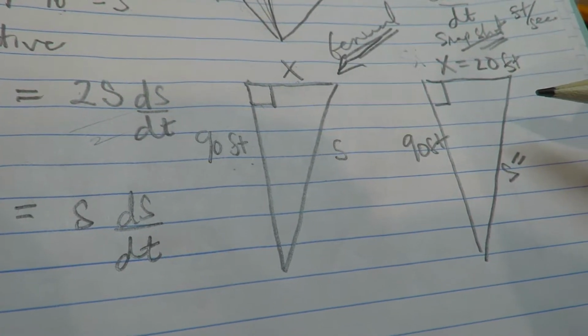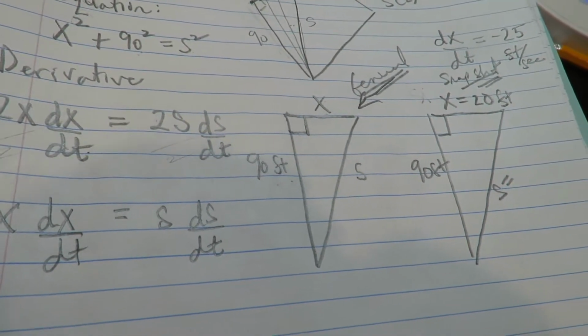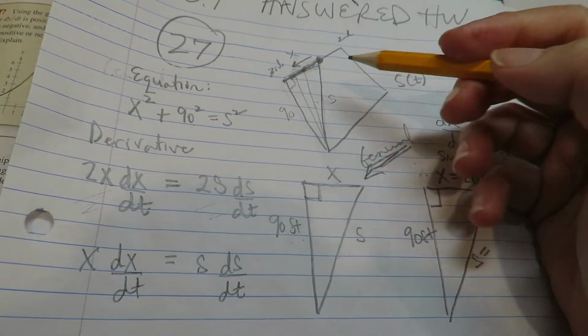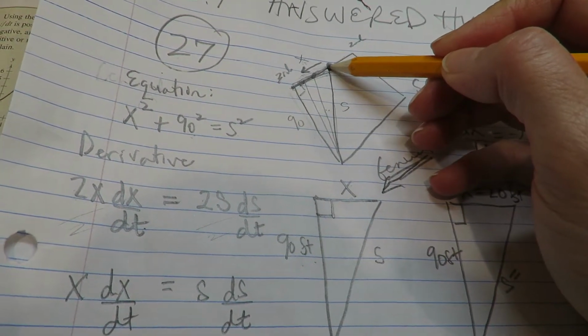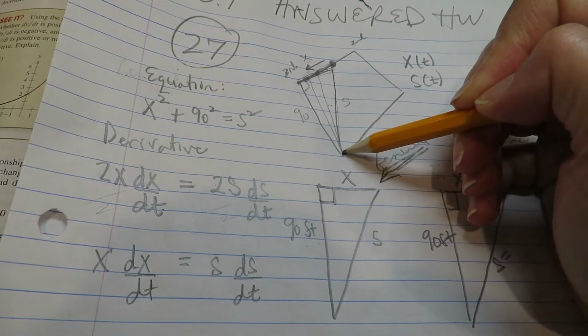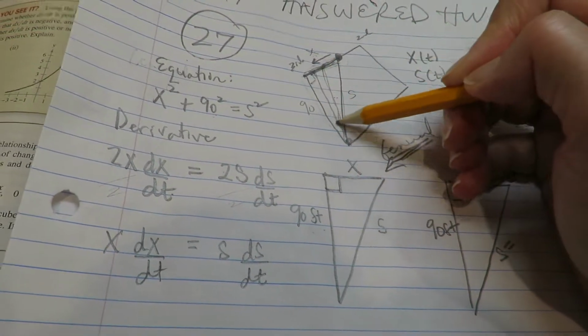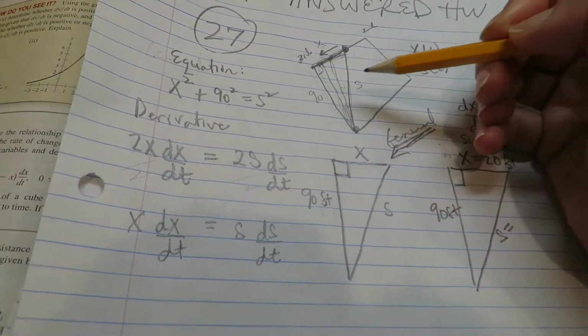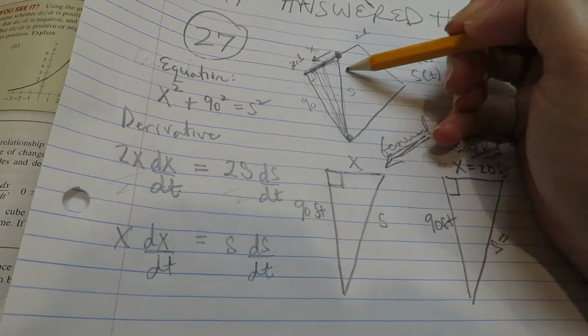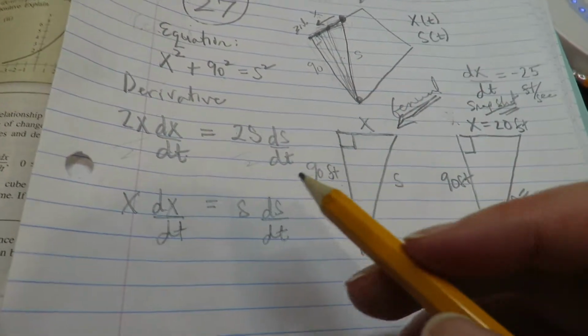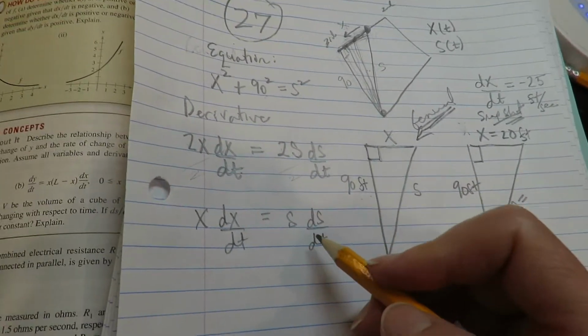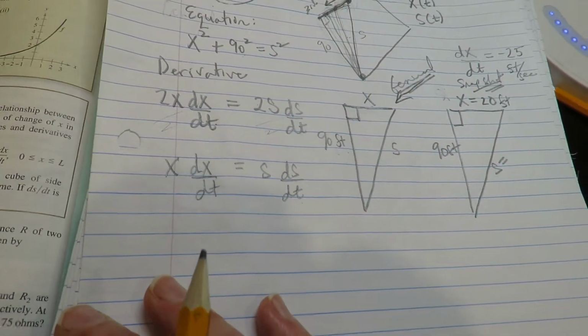All right, at what rate is the player's distance from home plate changing? Now they want to know the rate that the player is from home plate. Home plate is here. So the rate that this line S changes with time. So we're solving for the rate of S, so we're solving for dS/dt.